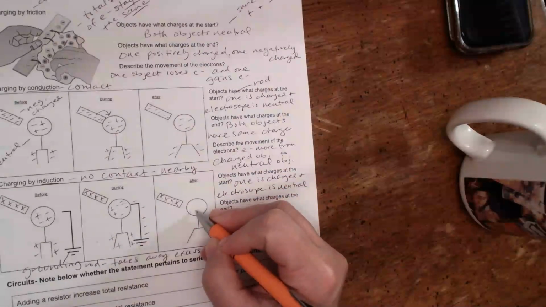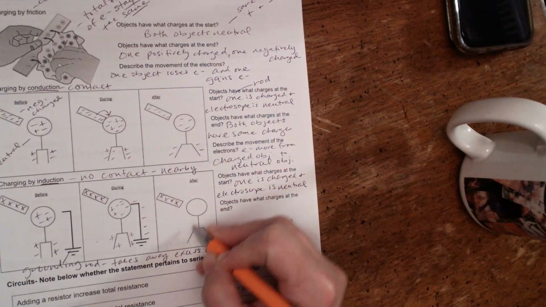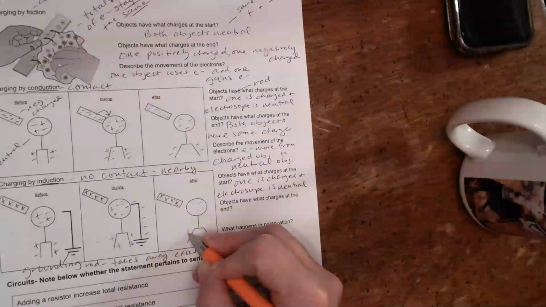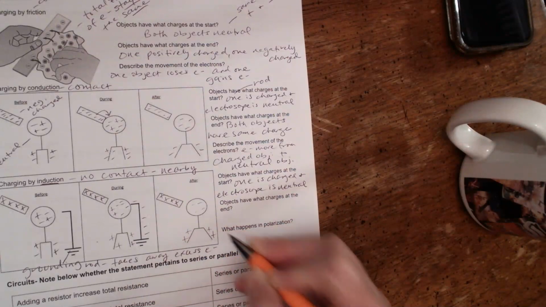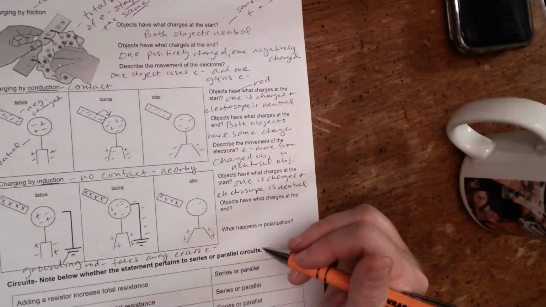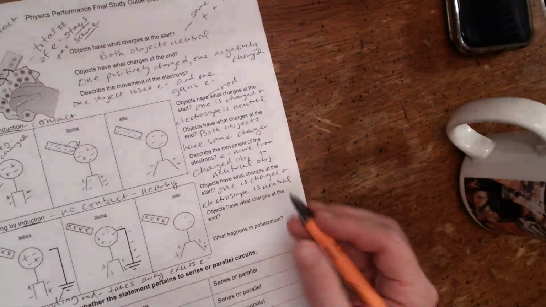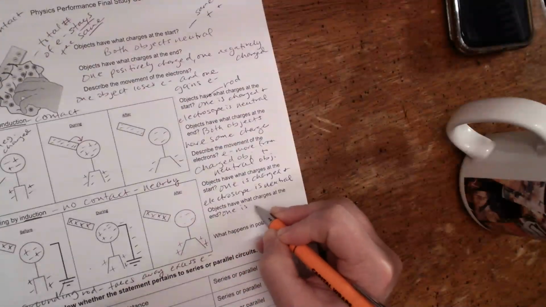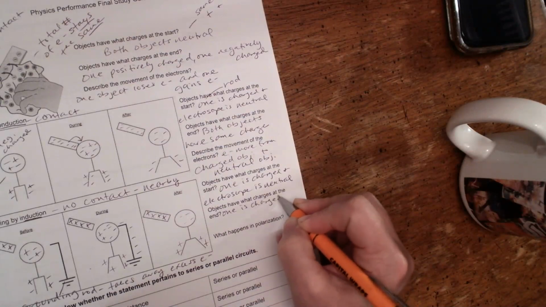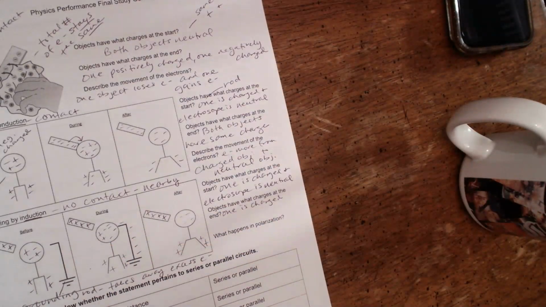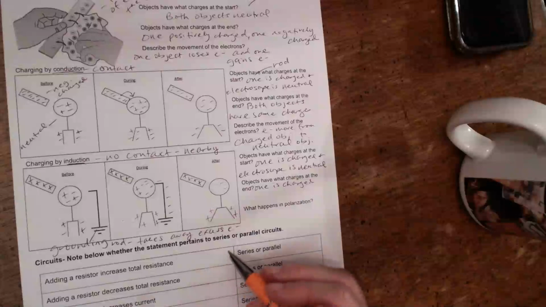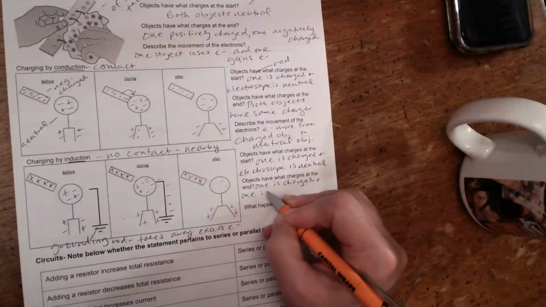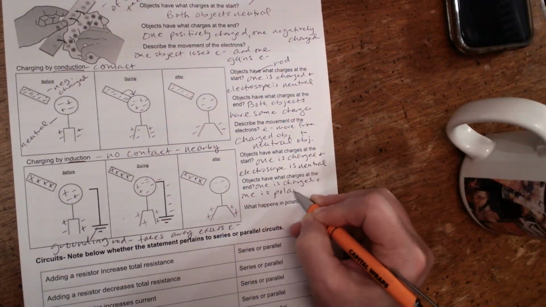I'm going to end up with what's called polarization. So let's say at the end, I've still got one that's charged. And that's my original charging rod or whatever that I brought near it. And one is polarized.